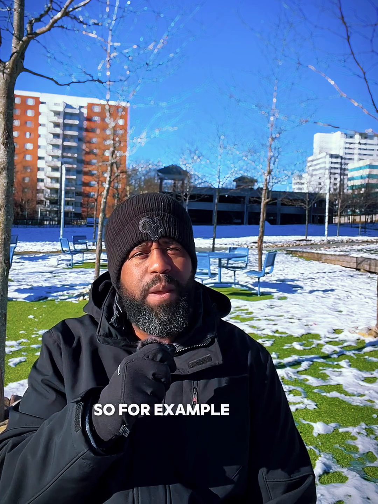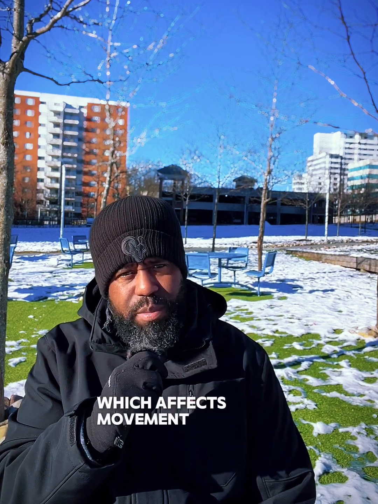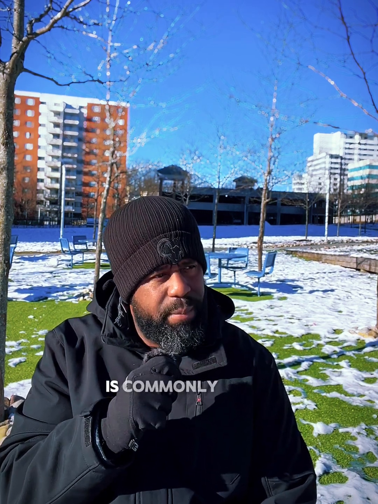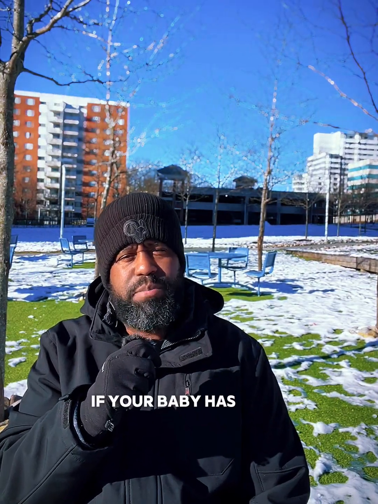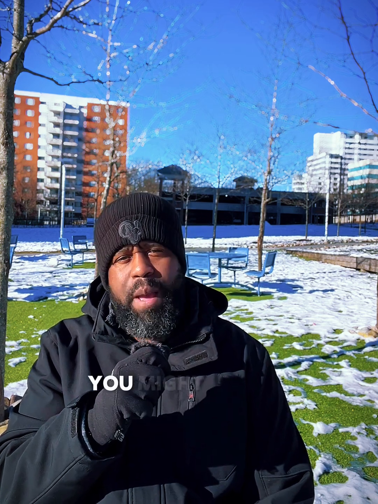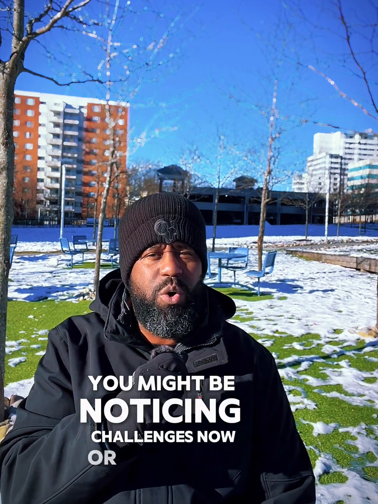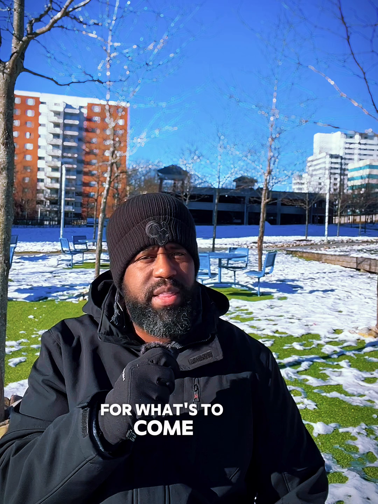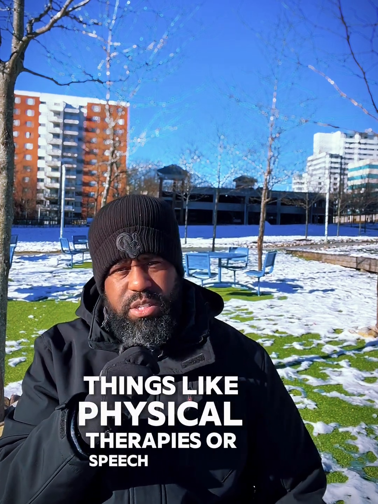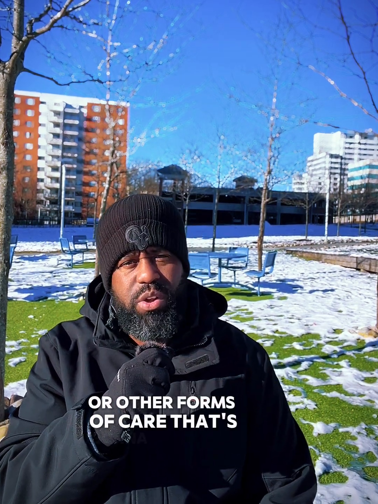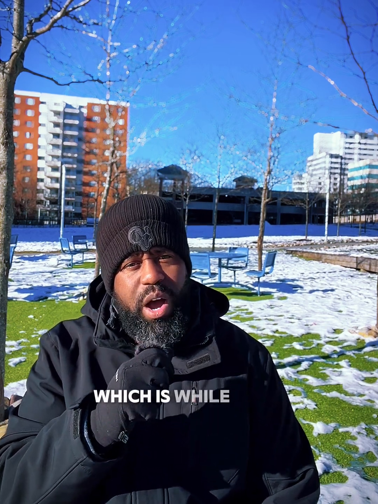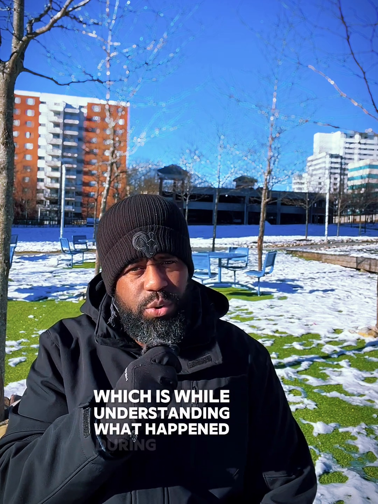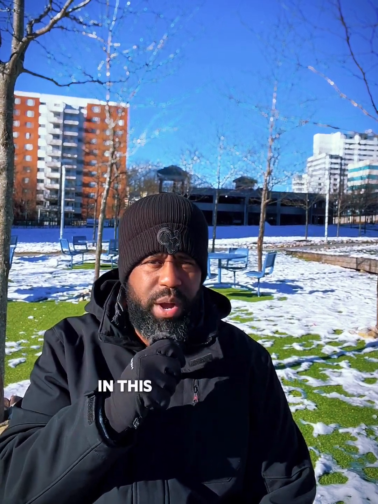So for example, mixed CP, which affects movement and muscle tone, is commonly linked to oxygen deprivation. If your baby has been diagnosed with CP, you might be noticing challenges now or preparing for what's to come, things like physical therapies, speech therapies, or other forms of care that are going to be needed. These needs can be lifelong, which is why understanding what happened during labor is important in this process.